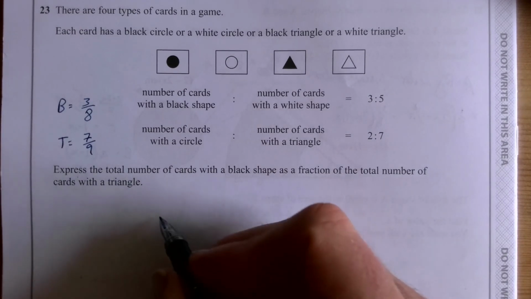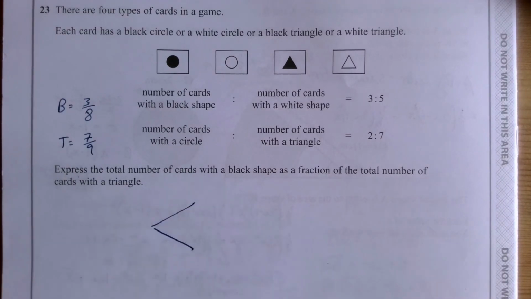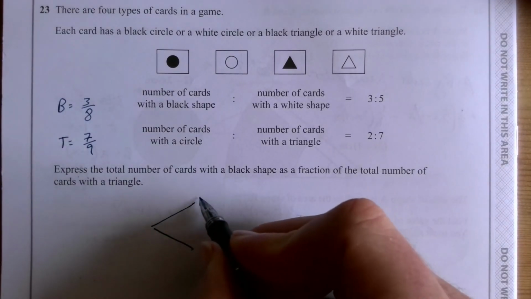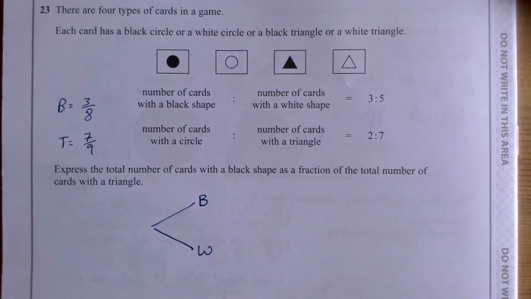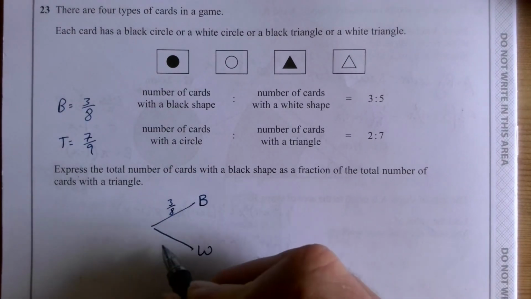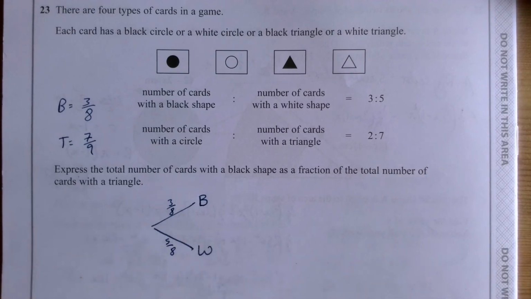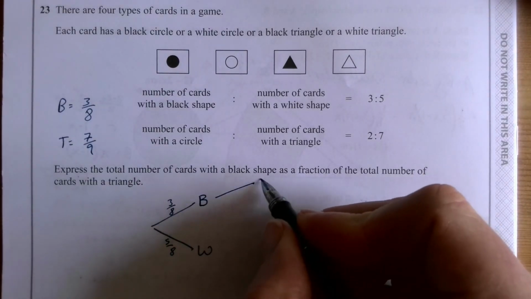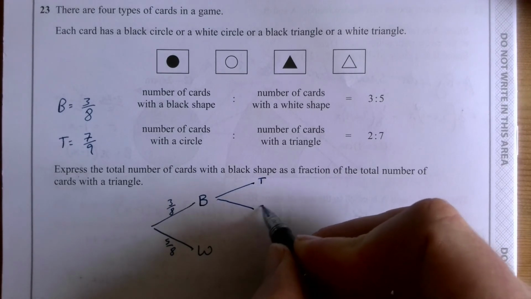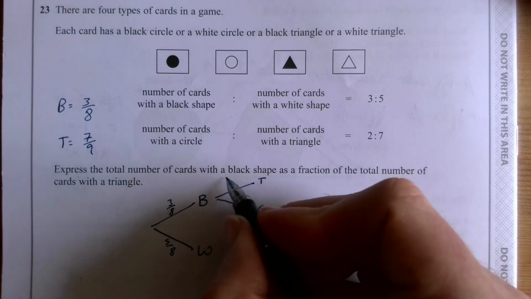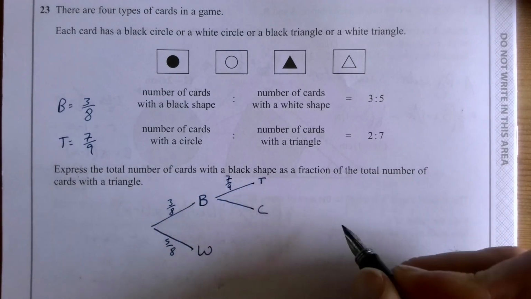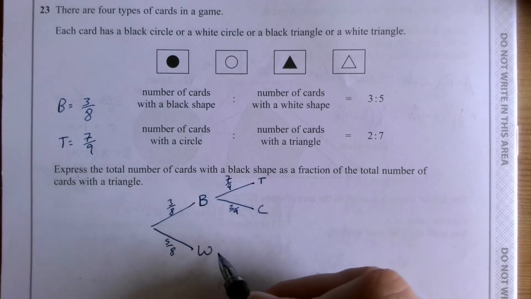Now I'm just going to draw a little, just start thinking about this in terms of probability, because they want a fraction. You can't work out how many triangles there are for certain, or how many black shapes there are for certain, or how many cards there are for certain. That doesn't actually matter. What matters is the probability. So we're starting off with it could either be black or white. I know it's 3/8 black, I know it's 5/8 for white, because they all add up to 1. Then, if it's black, it could be a triangle, and it could be a circle. I don't know. But what I do know is that it's 7/9 chance of being a triangle, and it's got a 2/9 chance of being a circle.